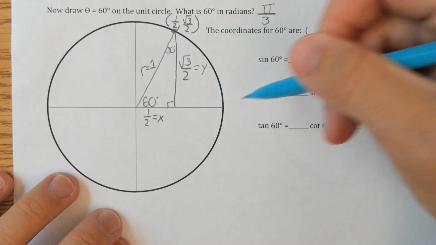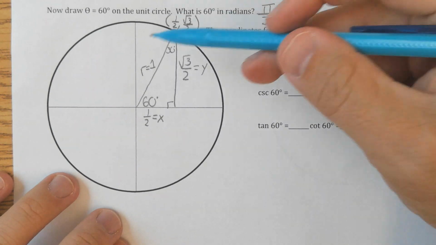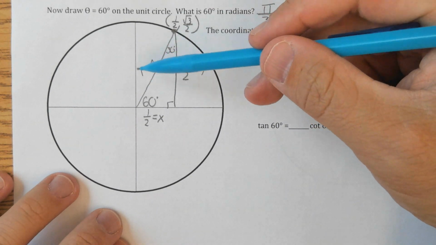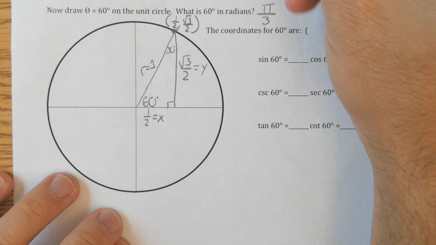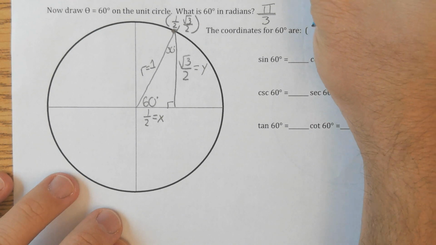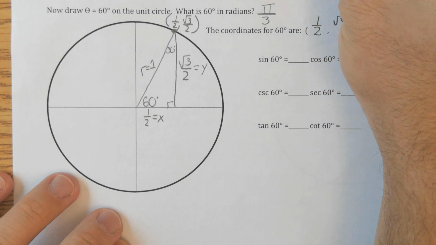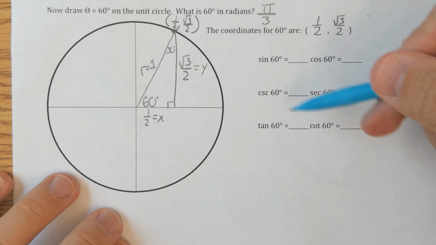Again, how did I get that? I'm using my special right triangle, my 30, 60, 90 triangle that we fit into our unit circle by changing its radius to 1. So in our ordered pairs, the coordinates for 60 degrees are 1/2, root 3 over 2. Now that I have the ordered pair, and I have my rules for sine, cosine, cosecant, secant, tangent, cotangent, I can go ahead and tell you what these are.